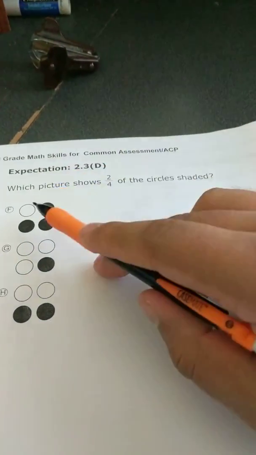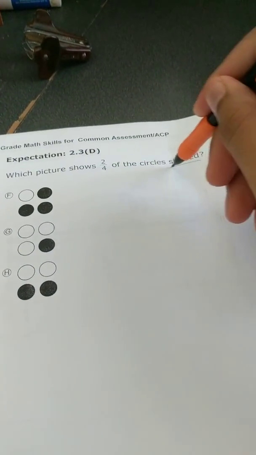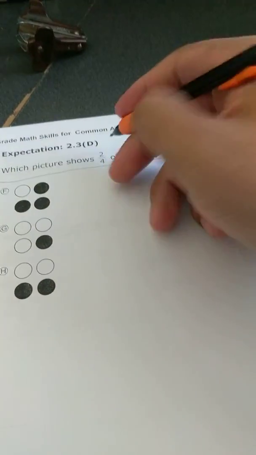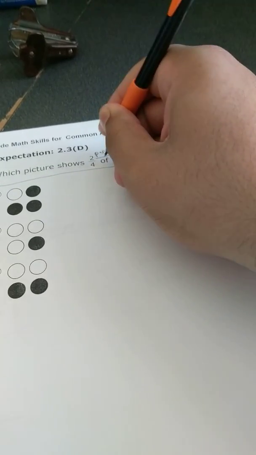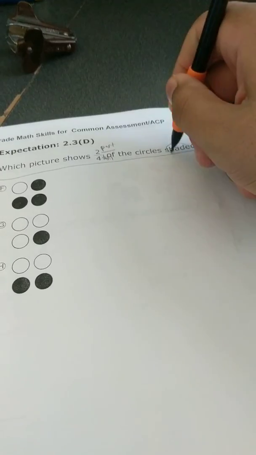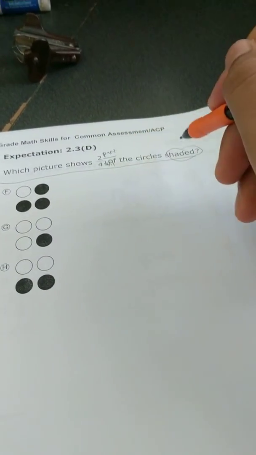Number 10. Which picture shows 2/4 of the circle shaded? Underline 2/4. So I'm going to put part, total, shaded. Okay, so it's asking how many have 2 shaded.